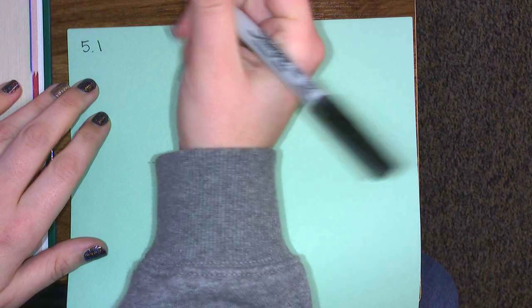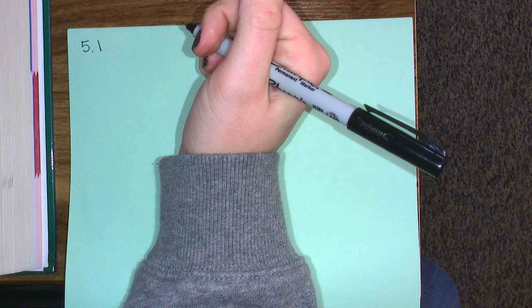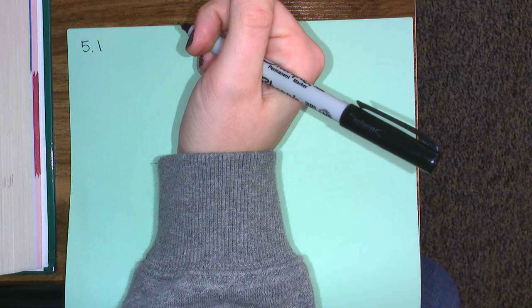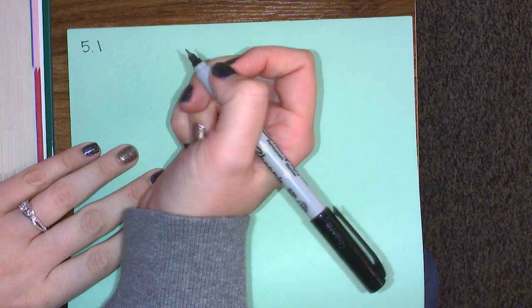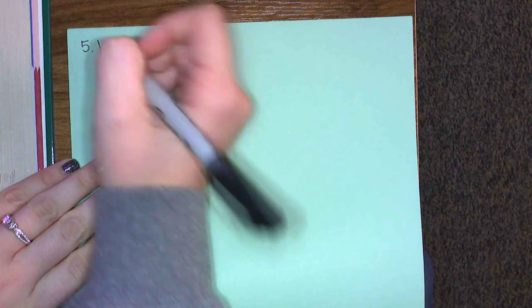Alright, so examples. We will look at the one that you did in your notes in a little bit. I want to do some simpler ones first. So let's just start with something easy.